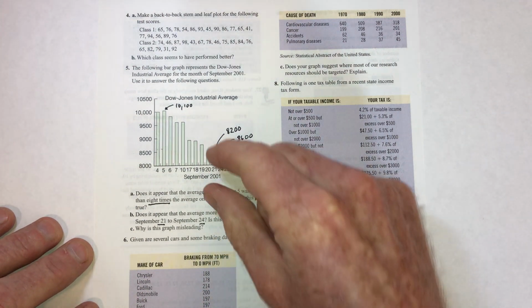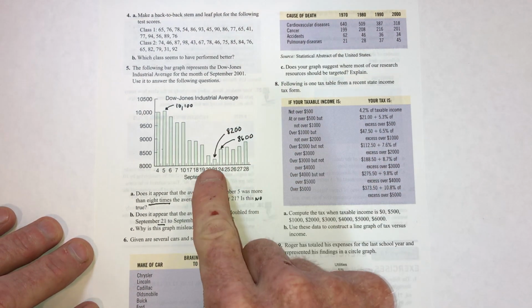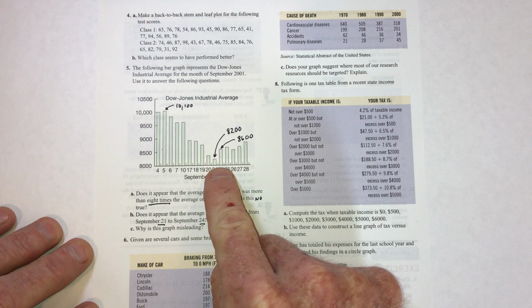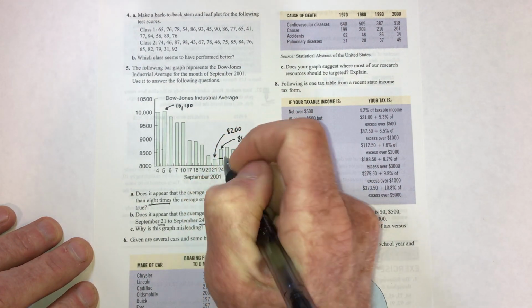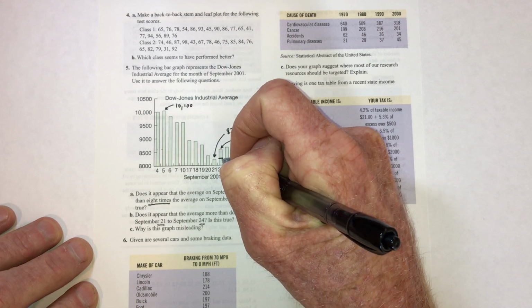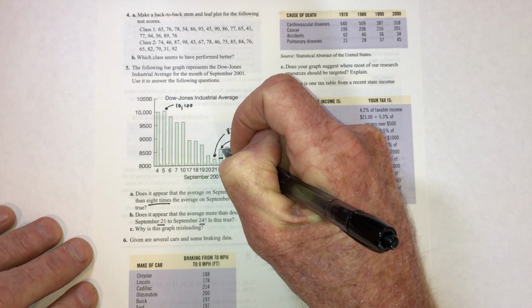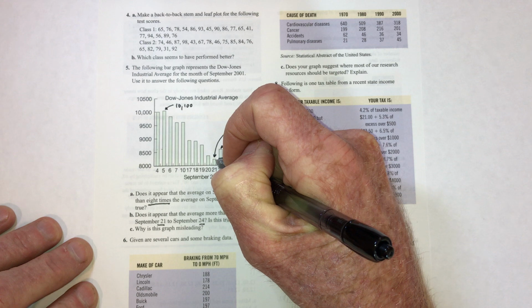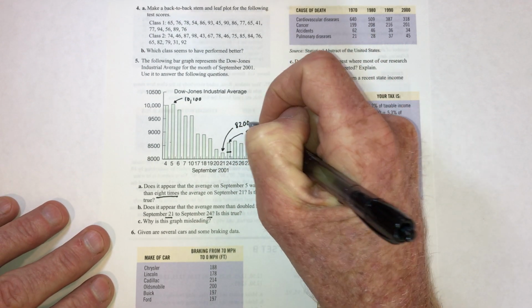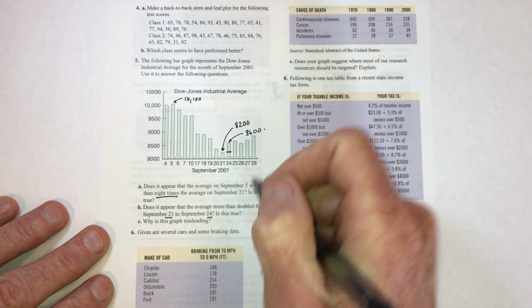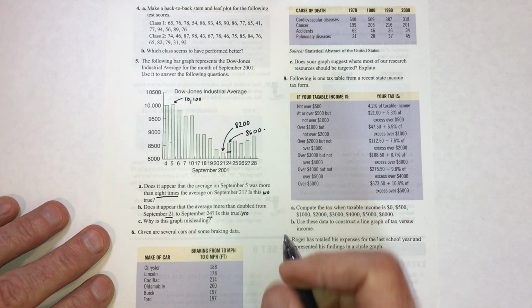So again, their point is, if you measure this bar, this little one right there, and you compare it to the one next to it, so if you go across, then this bar right here looks a little bit more than double this bar. And if you look at the numbers, this one is definitely not double of this one. So that was their point.